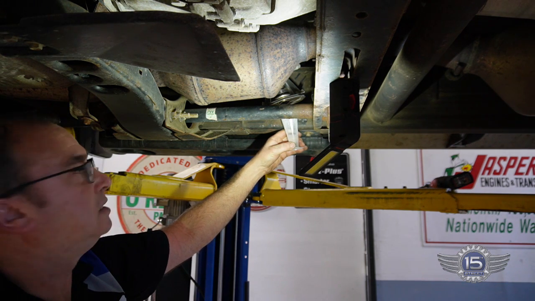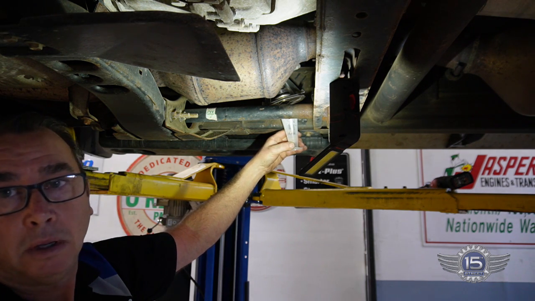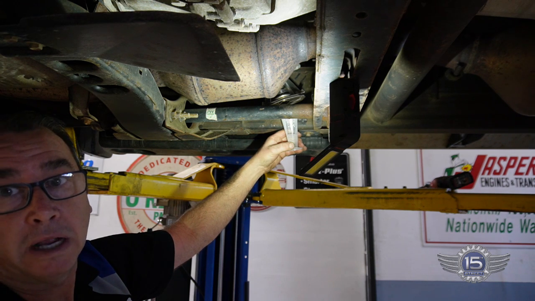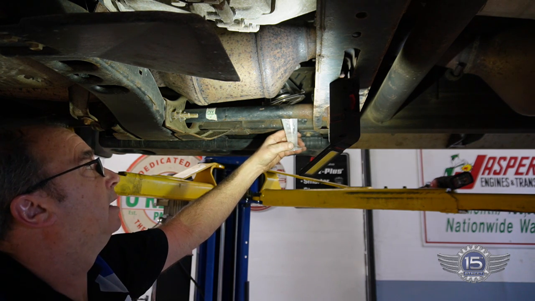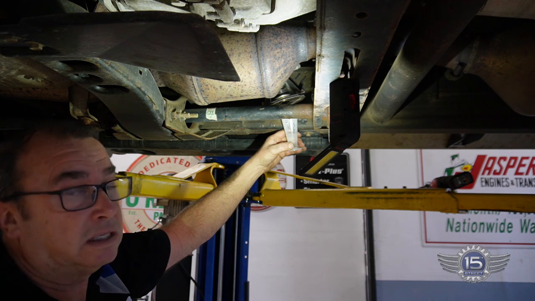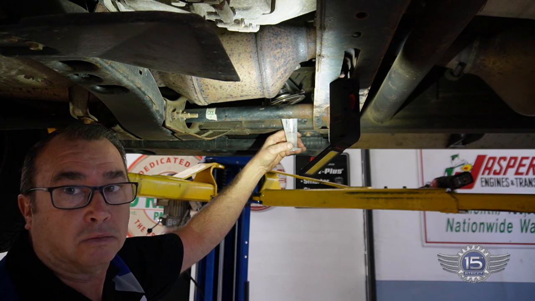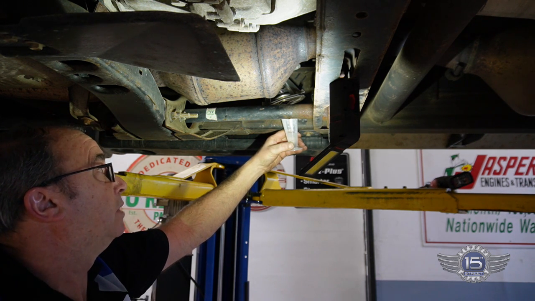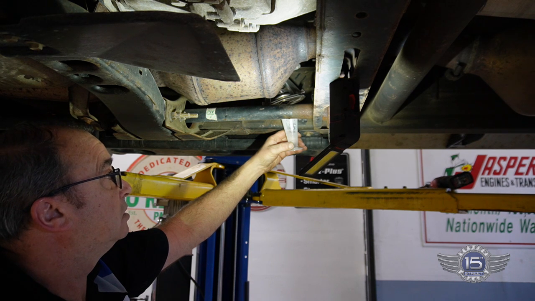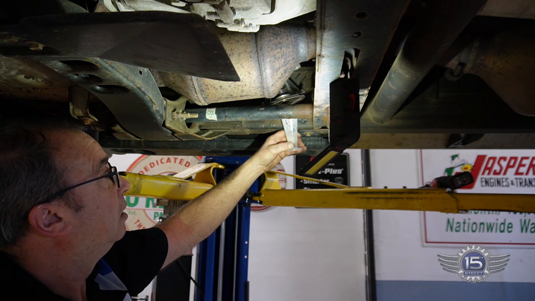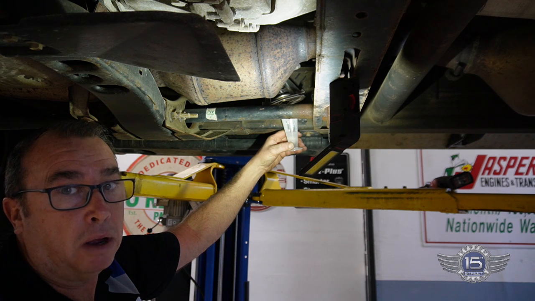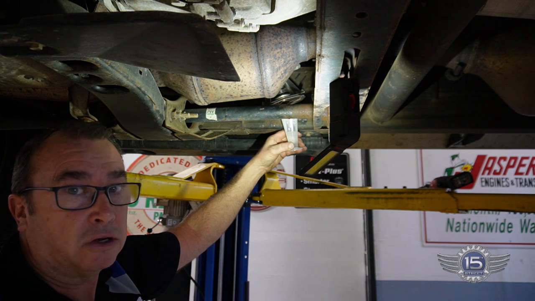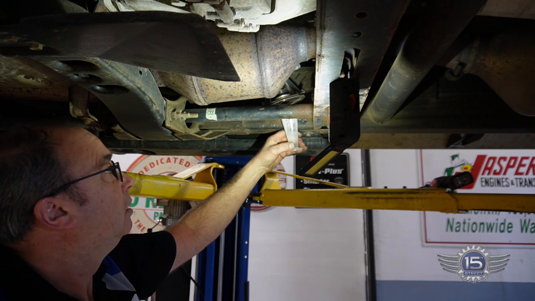So what this test does is it tests your pump. It tests that you have reductant fluid in there. It tests the line, and it tests the injector, and it tests the signal to the injector. So it's truly a complete test of that reductant injector system. That pretty much eliminates anything to do with the pump, line, injector, any of that.